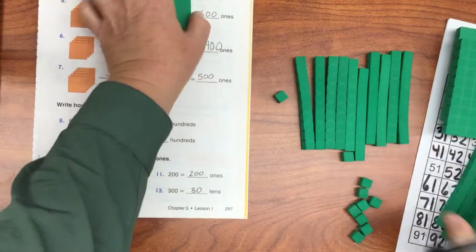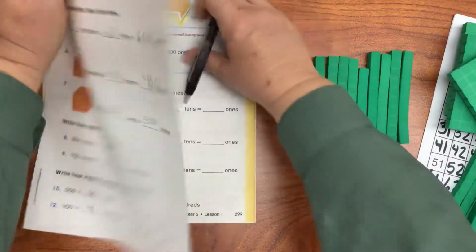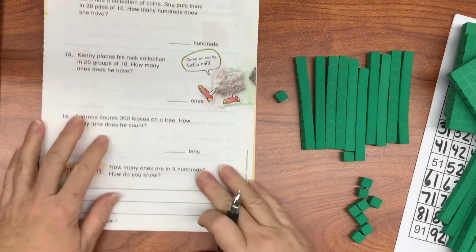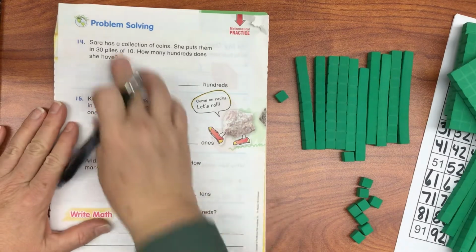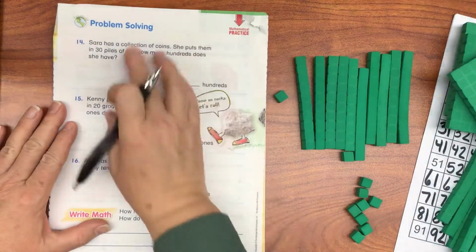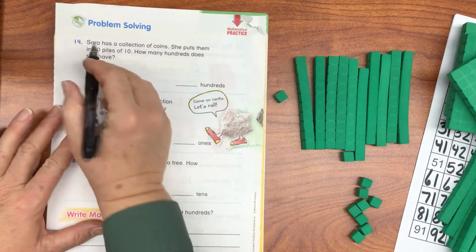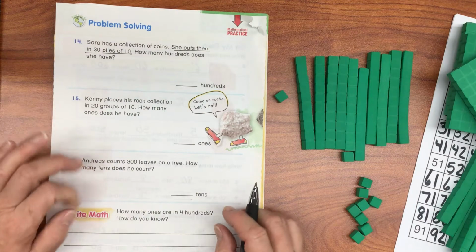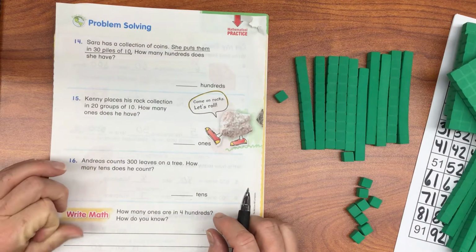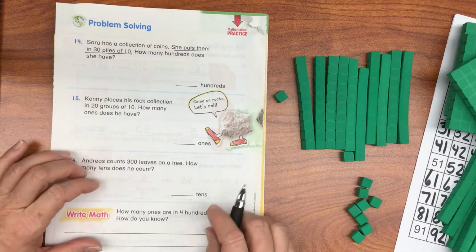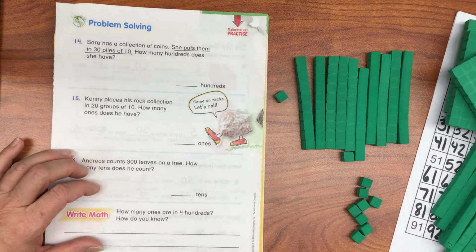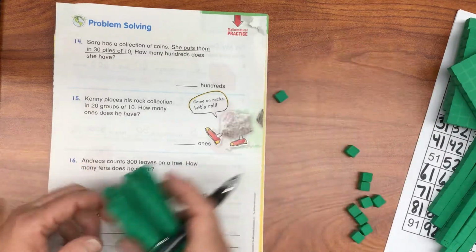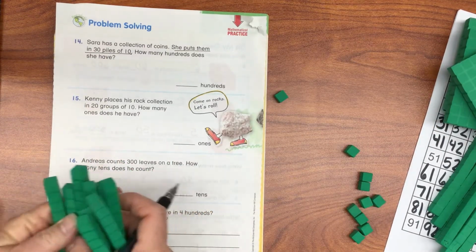Let's go to the next page. I'm going to tear mine off and turn it over. Okay, story problems, problem solving. If you hear the word problem solving and story problems, they're the same thing. It's kind of telling a little story. Okay, Sarah has a collection of coins. She puts them into 30 piles of 10. How many hundreds does she have? So she has 30 piles of 10. So how many hundreds does she have?